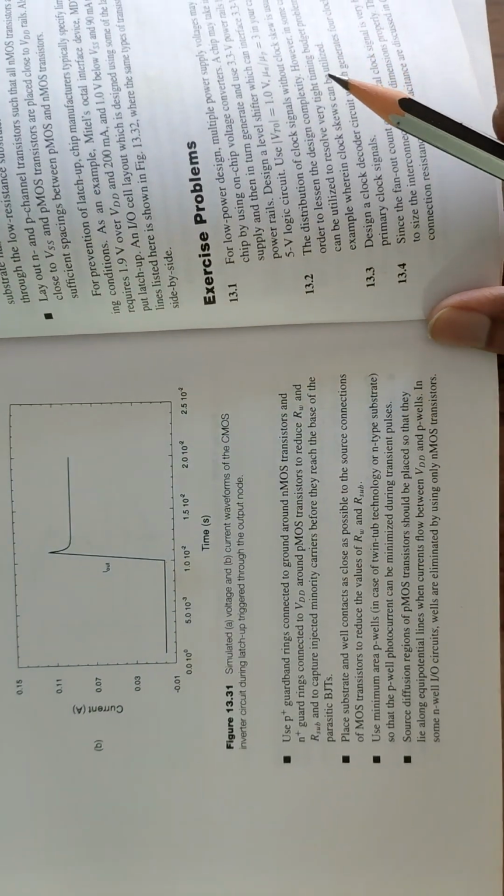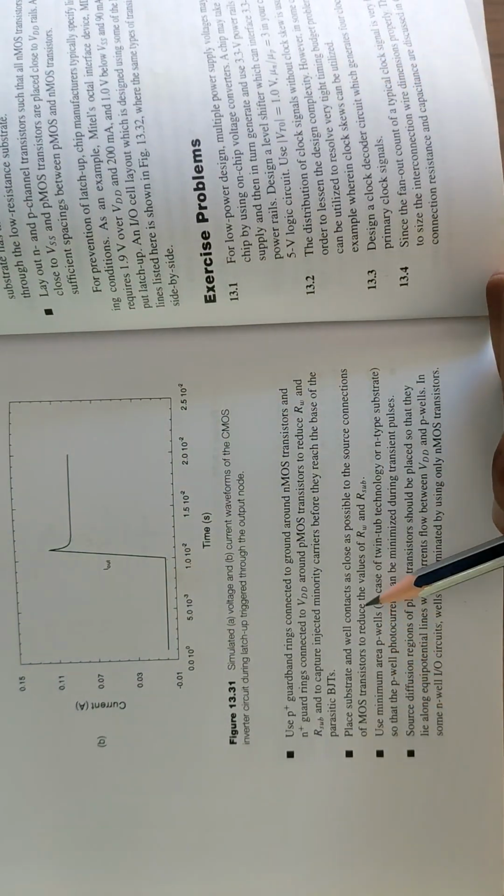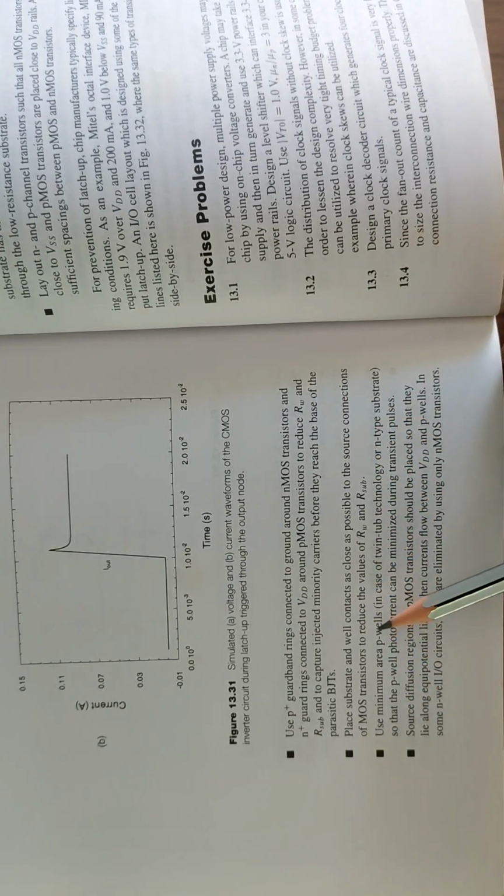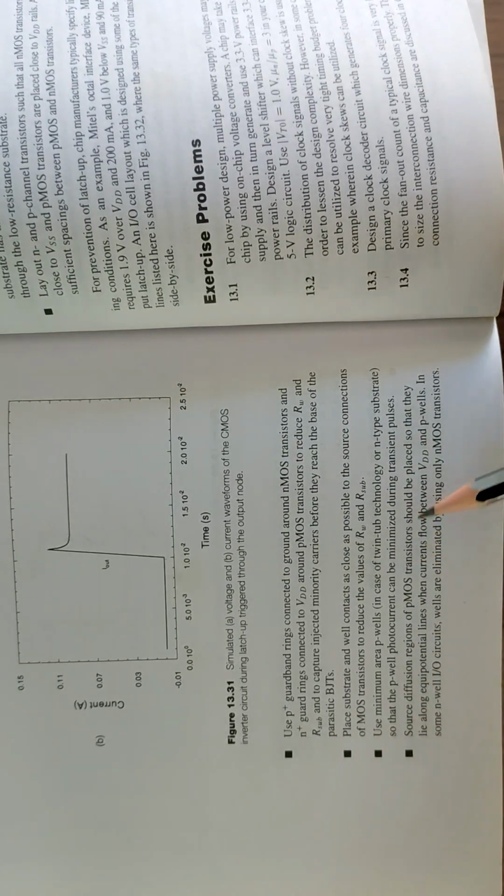Place substrate and well contacts as close as possible to the source connections of MOS transistors to reduce the values of R well and R sub. Use minimum area P-wells in case of twin tub technology and n-type substrate, so that the P-well photocurrent can be minimized during the transient pulses.